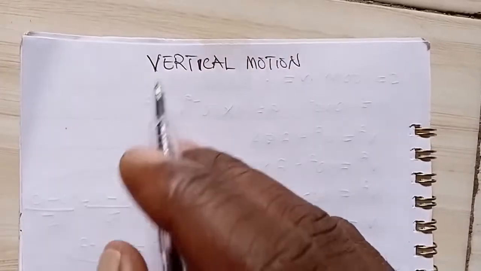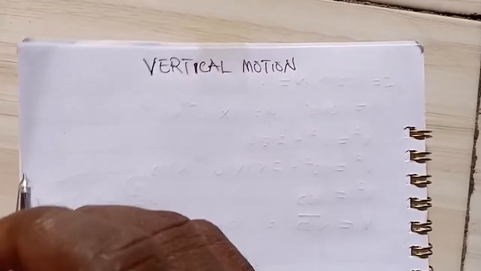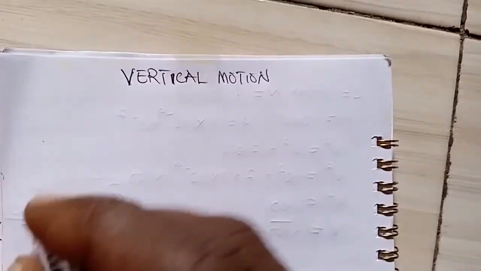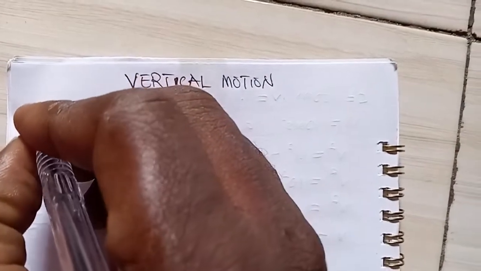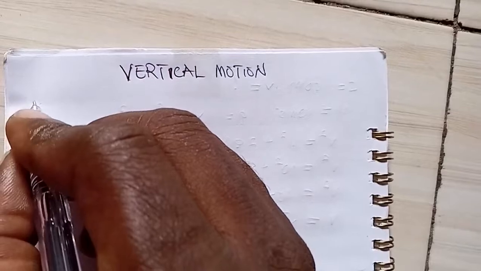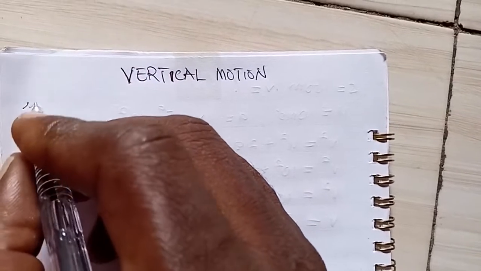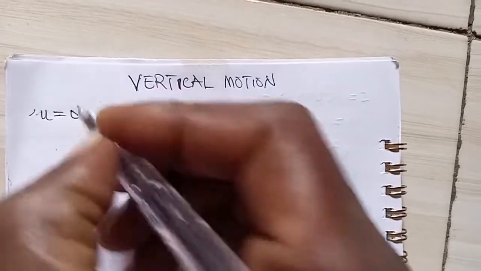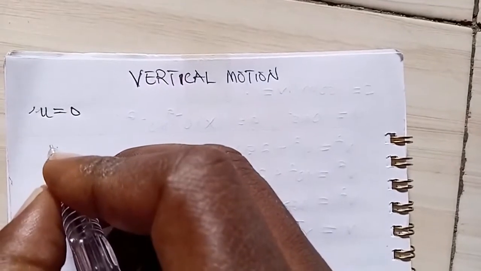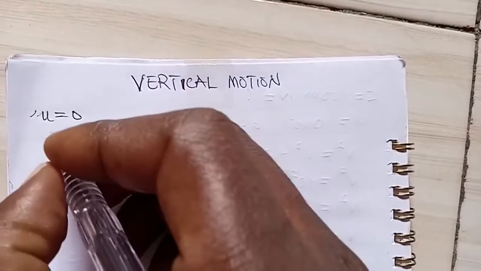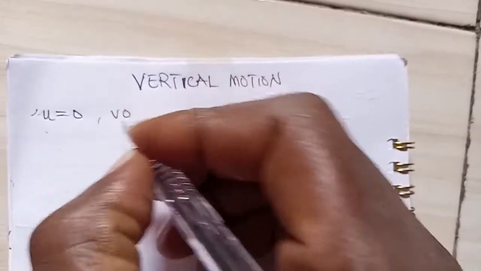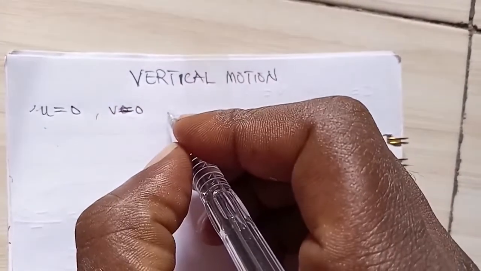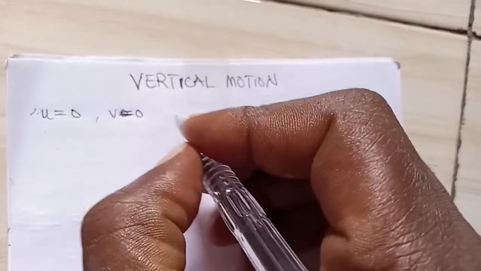In this video, we want to consider vertical motion, which is any motion that is under the influence of gravity. Now, there are laws that govern this vertical motion. The first one is that when a body drops or freely falls, it means that initial velocity is zero. The second one is that at maximum height, final velocity is zero. The third one is that acceleration due to gravity is always negative.